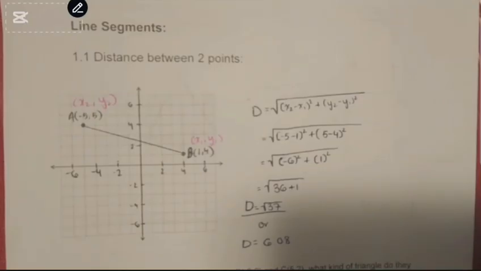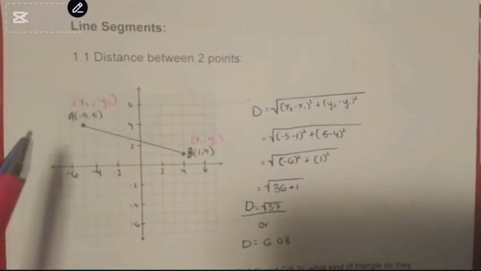Line segments are... So what is a line segment? Line segments are usually drawn between 2 points with a fixed length, as you can see here. So one thing that we usually do with line segments is calculate the distance between 2 points.